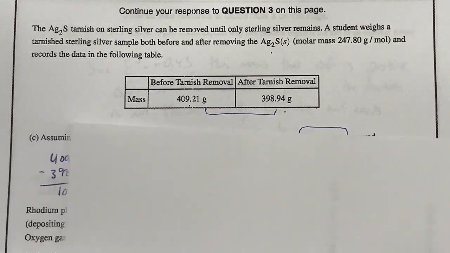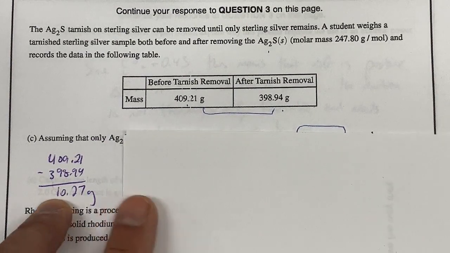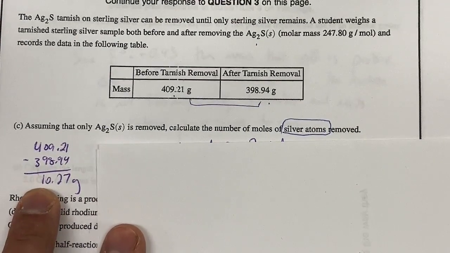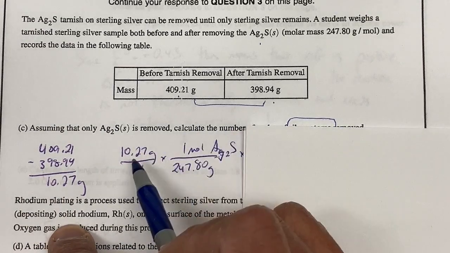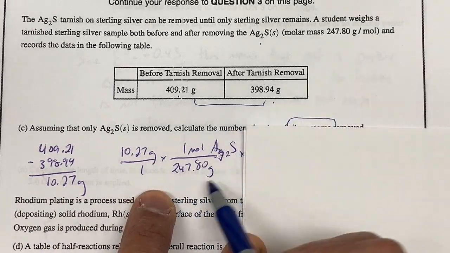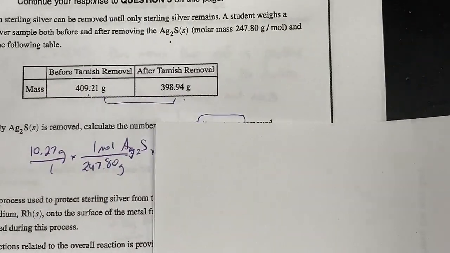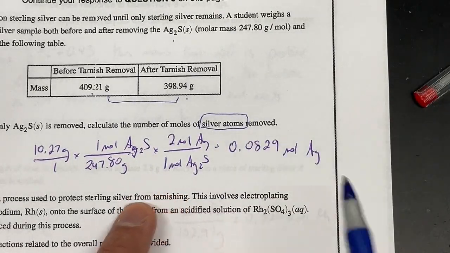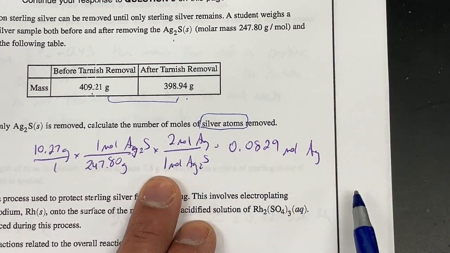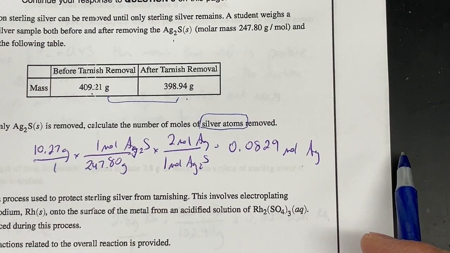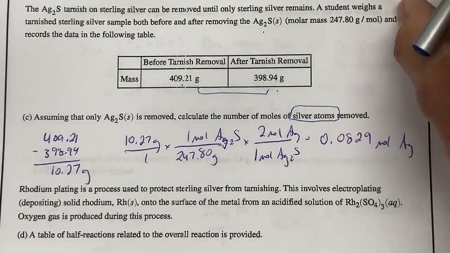We've got to subtract those two numbers. So we get that mass, which is 10.27 grams. And then we're going to take that and convert to moles of Ag2S. You give me the molar mass, 247.8. But then there's a mole ratio of 2 to 1, from 1 mole of Ag2S to 2 moles of Ag, and that gives me 0.0829 moles of silver. So that's probably maybe 2 points. Not sure about that one.